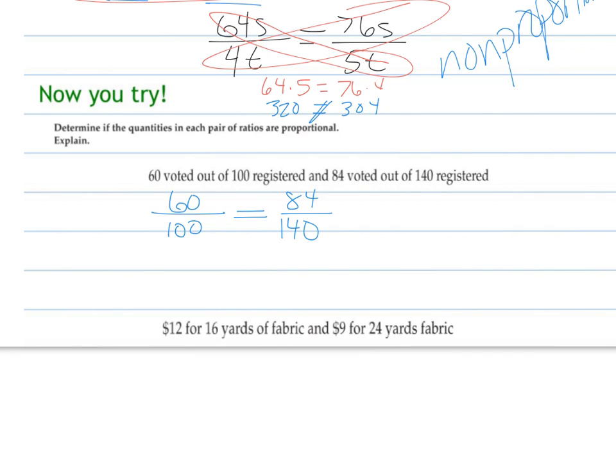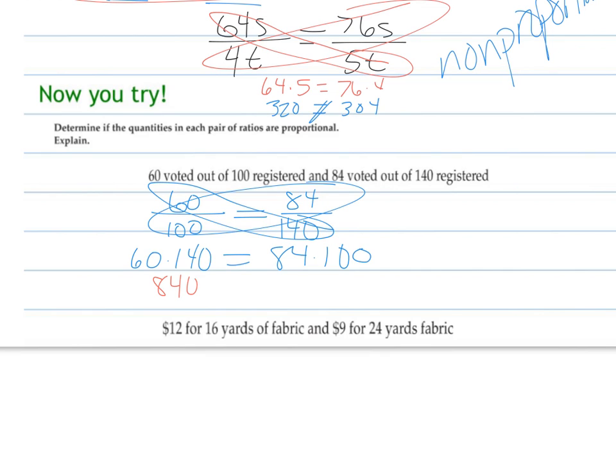If I do my cross products, 60 times 140 should be equal to 84 times 100. These are both equal to 8,400. Since they are the same, they are equal, so this relationship is proportional.